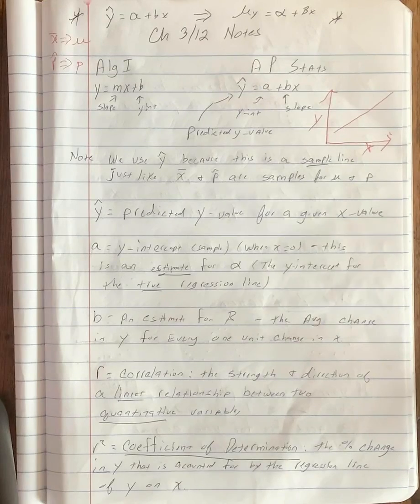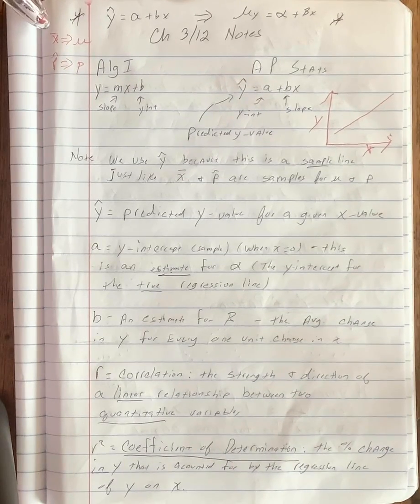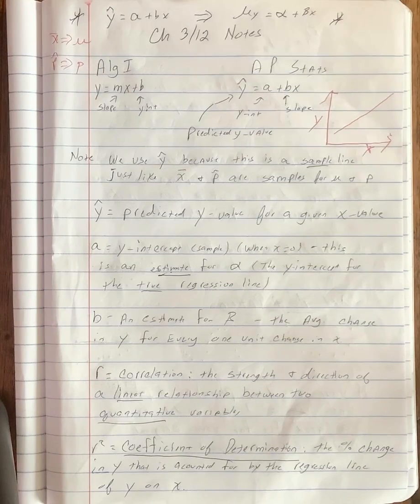Before we start this next chapter, which is 3 and 12, I want to talk about a few things. Remember back in chapter 1, we learned that x bar, which is a sample mean, is the estimated value of mu, the population mean. And in chapters 7 and 8, we learned that p hat, which is a sample proportion, is an estimate of p, which is a population proportion. But we are kind of in the same boat here. Well, we used y hat as a prediction of mu of y.